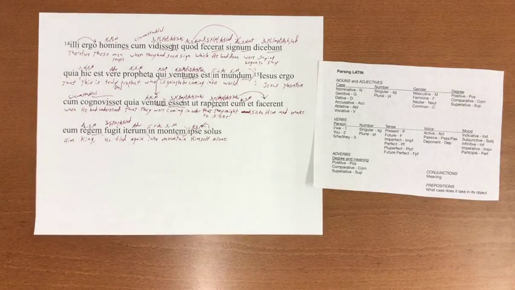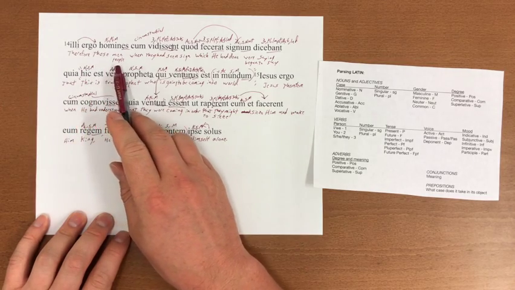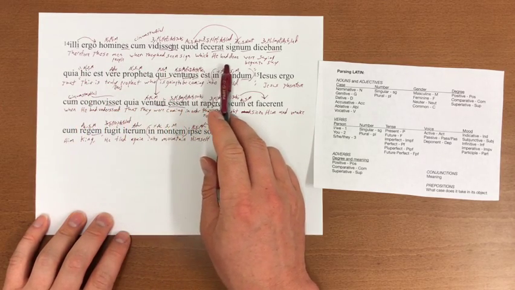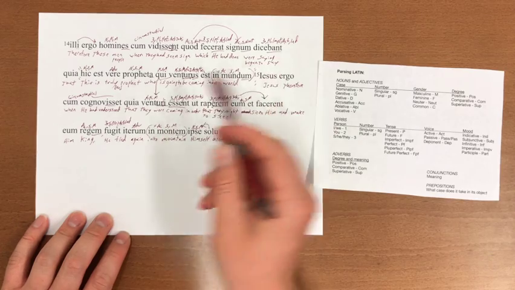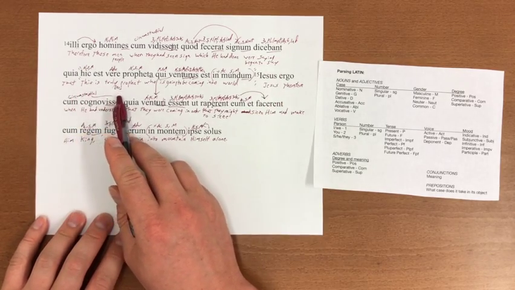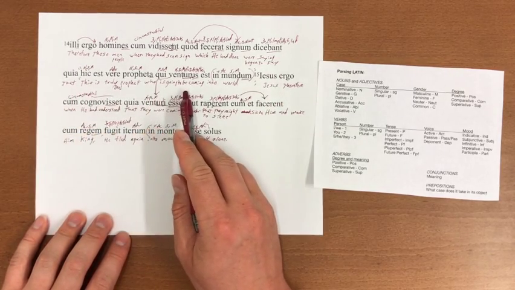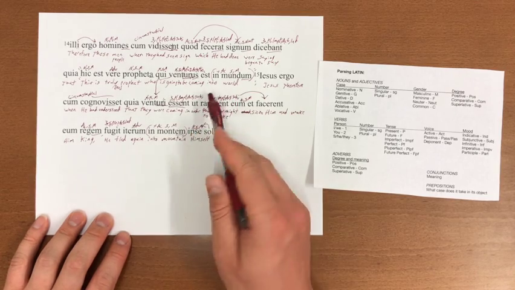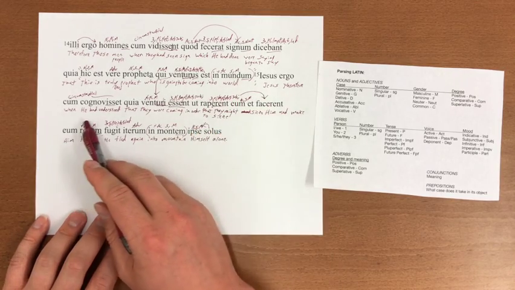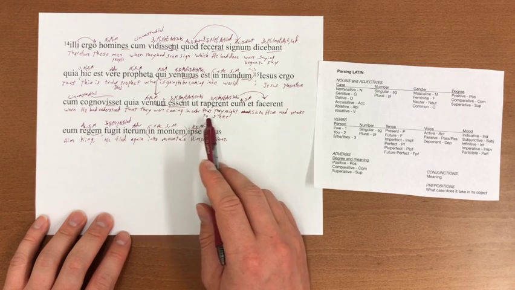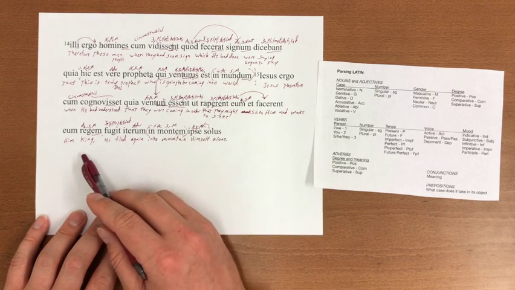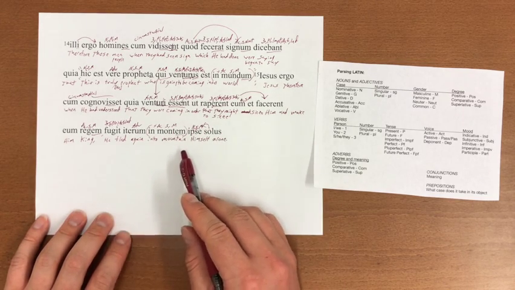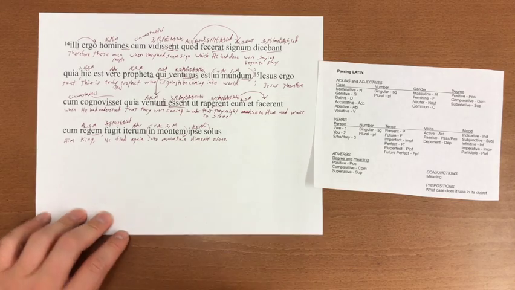So there is our text. Let's go ahead and take a look at it in its own context. Therefore, those men, when they had seen the sign which he had done, began to say, or were saying, that this is truly the prophet who is going to be coming into the world. Jesus, therefore, when he had understood that they were coming in order that they might seize him and make him king, fled again into the mountain himself alone.